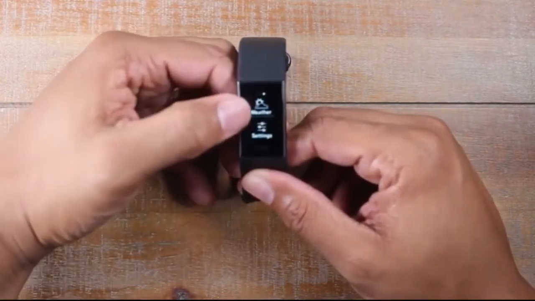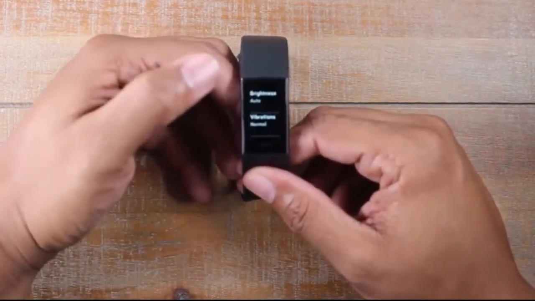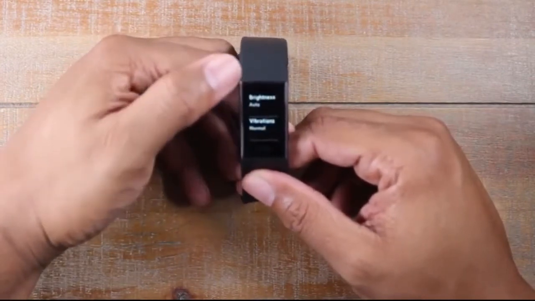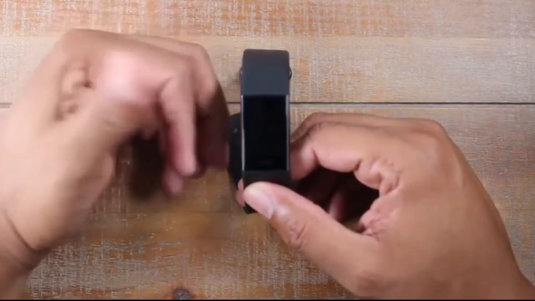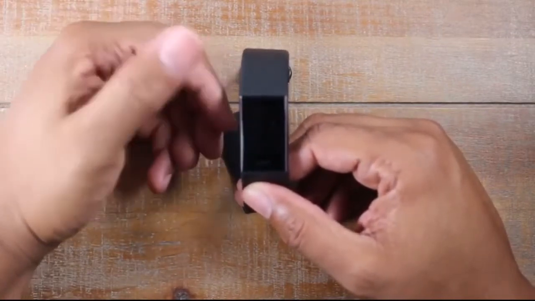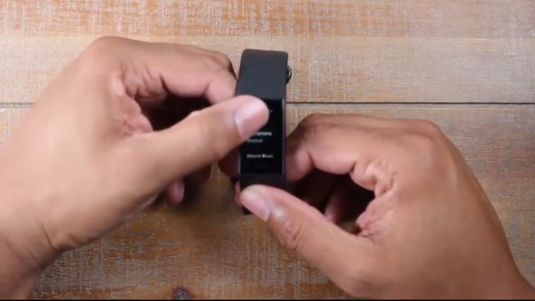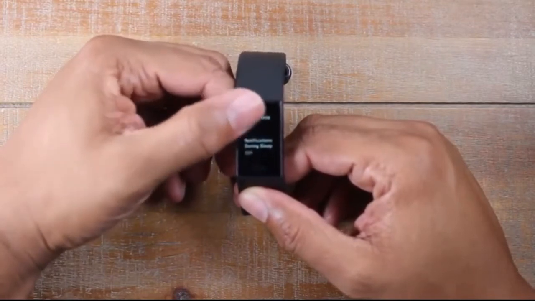Swipe left 3 times. And here's our settings. We can change the brightness, so how the auto brightness works, if you want to set the brightness, or if you want the screen to change the brightness depending on the light in the room. You can change the vibration, heart rate.